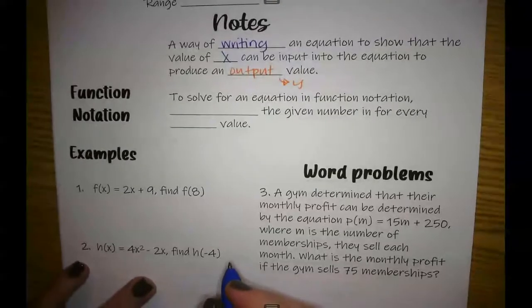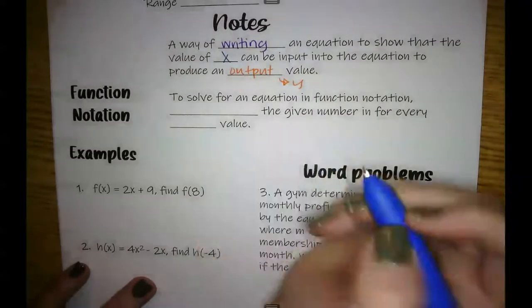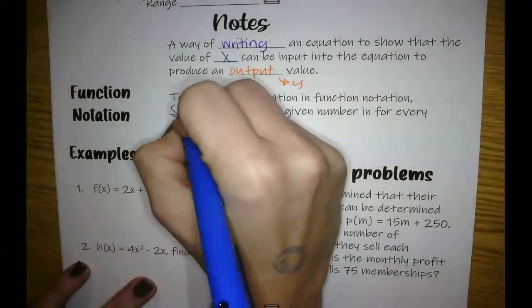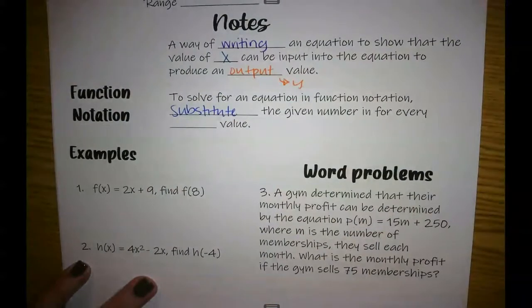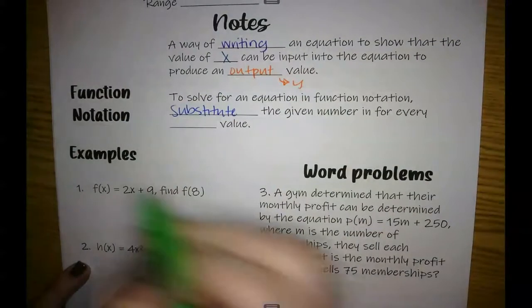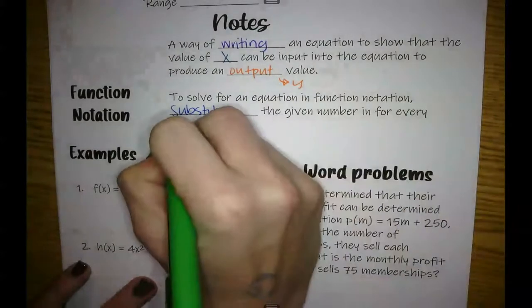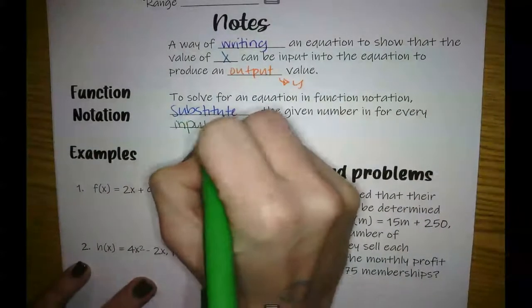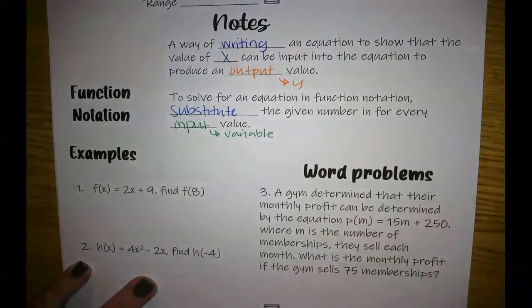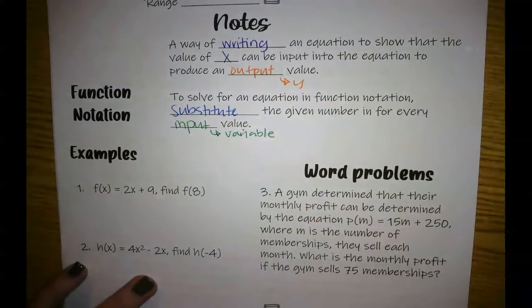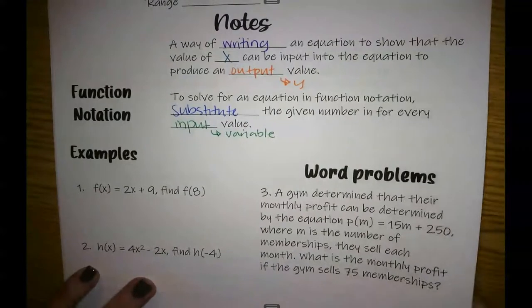To solve for an equation in function notation, we are going to substitute the given number in for every input value. So this is going to be our variable. For every variable we see, we're going to put in a number that's given to us. And I'm going to show you two different ways how to do that.